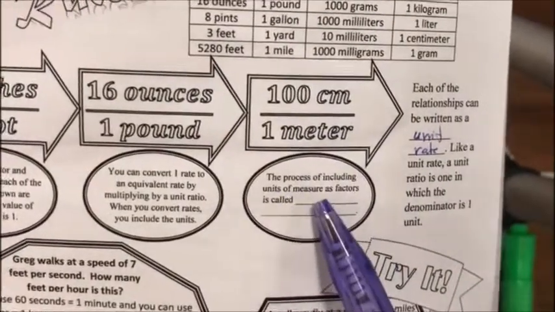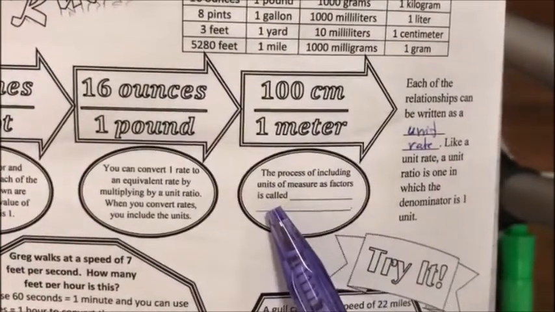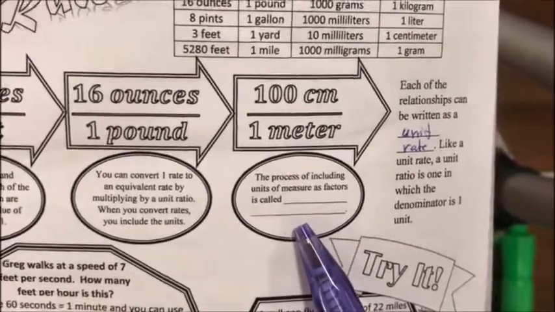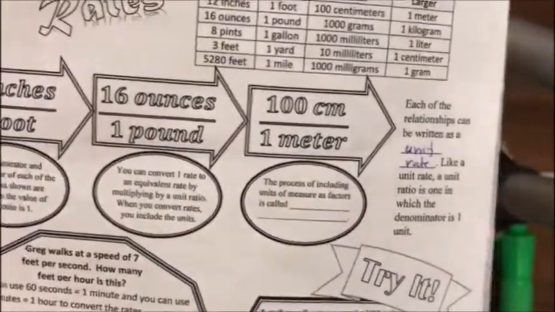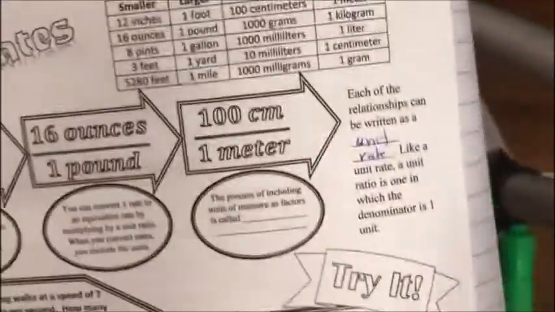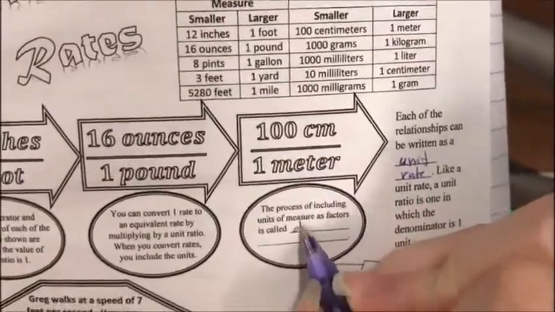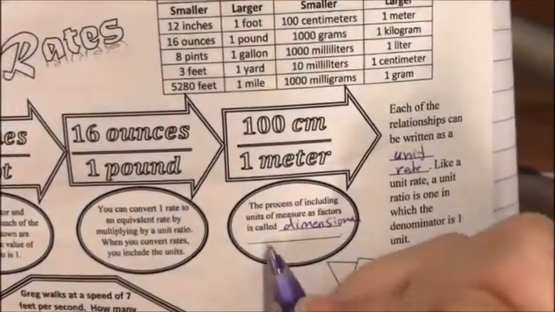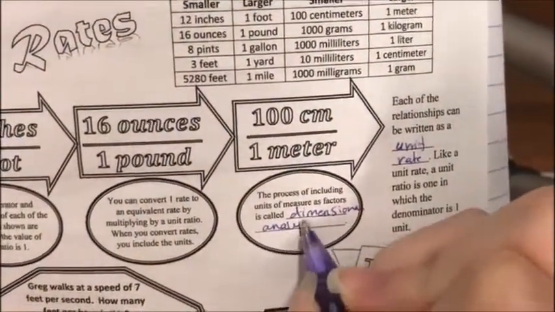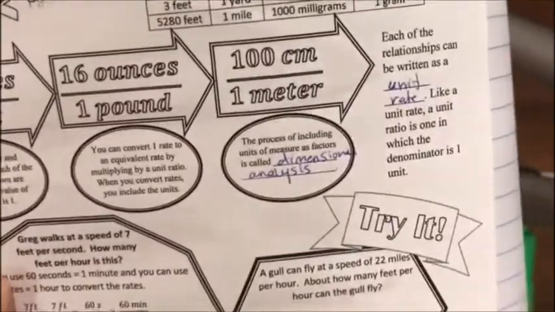Over here it says the process of including units of measure as factors is called blank blank. In those two blanks you're going to write dimensional analysis. So you're going to write dimensional analysis.